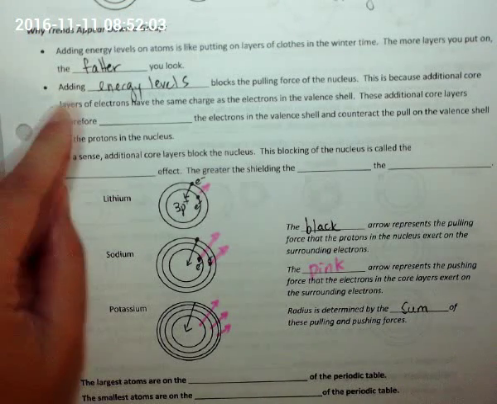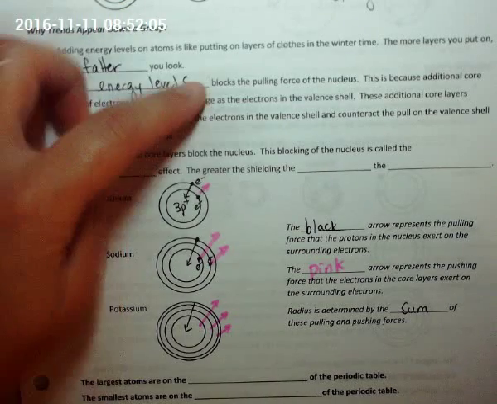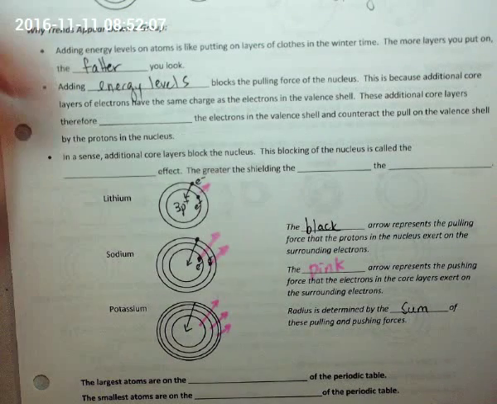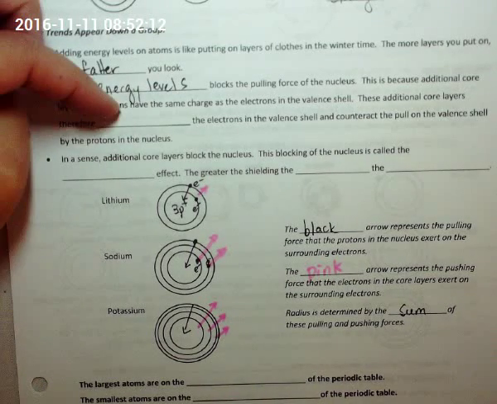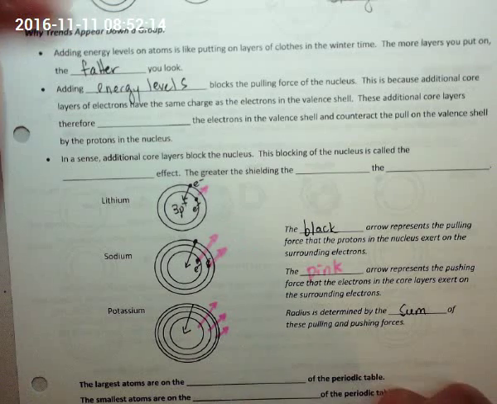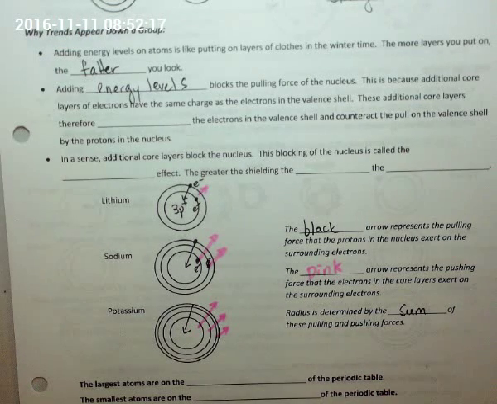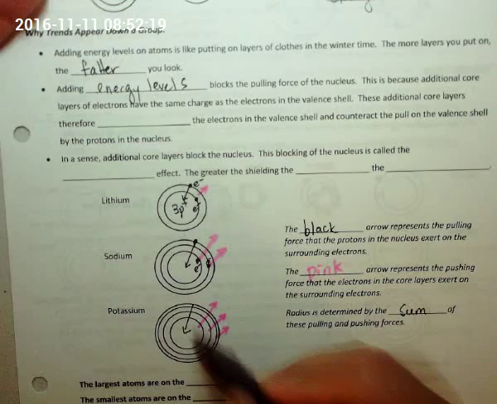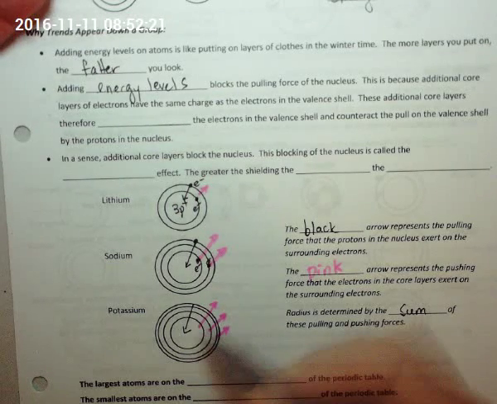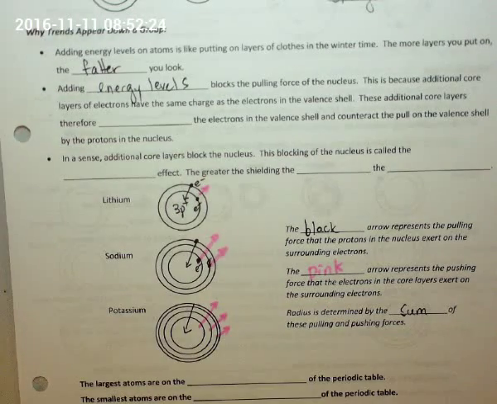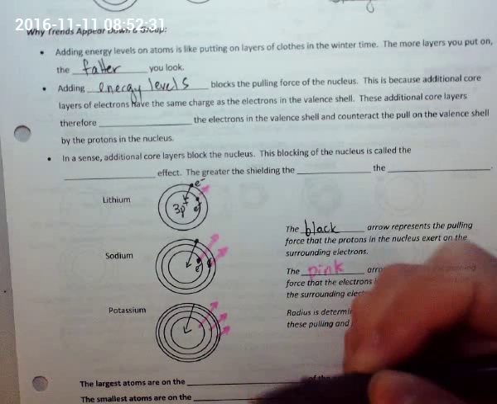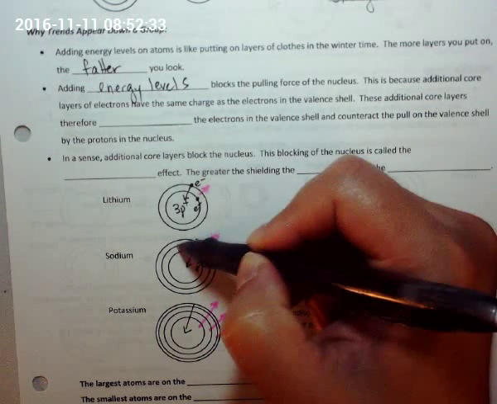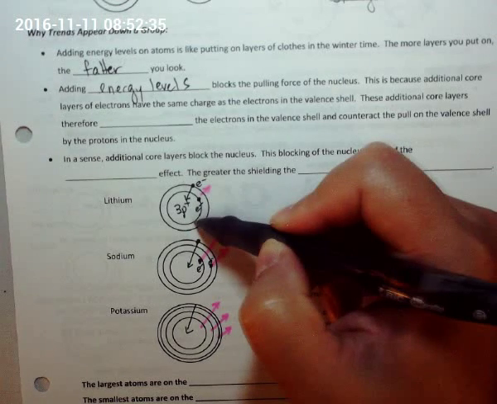So let's go back up to the bullet points. This is adding energy levels blocks the pulling force of the nucleus. What do I mean by block? It means that when you add those extra core layers of electrons, and by the way, if you remember when we were talking about Bohr's model of the atom, the different layers have different names, right? So all the layers that are inside are called core. What do we call the outermost layer? We call it valence. You have to know the difference between the two. So this here is core, this here's core, that here's core, that last one is valence. In this case, this would be core, that would be valence, and here this is core, that's valence.